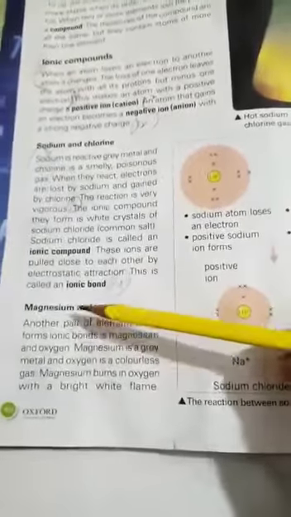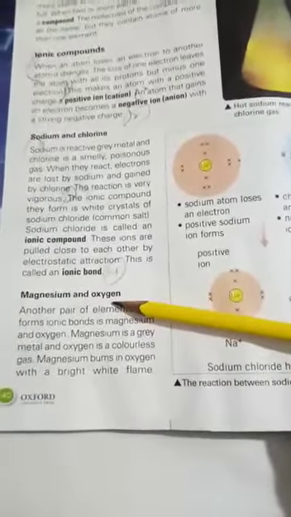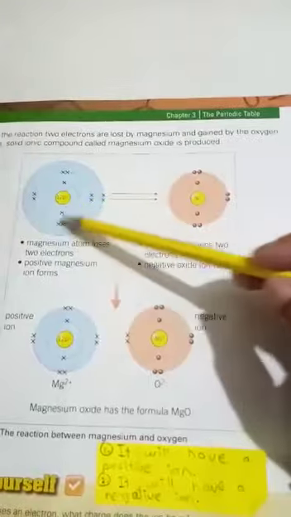Similarly, magnesium combines with oxygen to form magnesium oxide. Magnesium is a metal, it will lose electrons, and oxygen is a non-metal, it will gain these electrons. Magnesium is a grey solid, and oxygen is a colorless gas. During a chemical reaction, magnesium will lose 2 electrons, which are present in its third shell. In the third shell, magnesium needs 6 more electrons to complete it, so instead of gaining 6 electrons, it has a tendency to lose these 2 electrons, and these 2 electrons are gained by the oxygen atom.